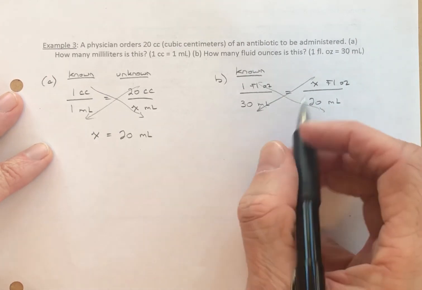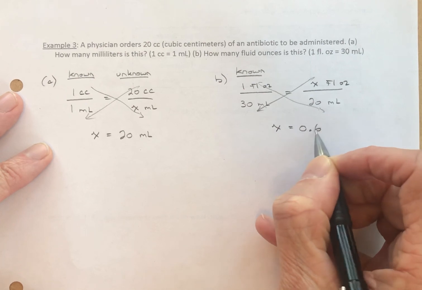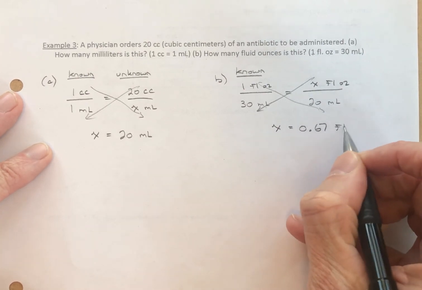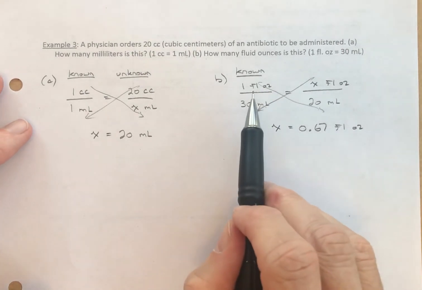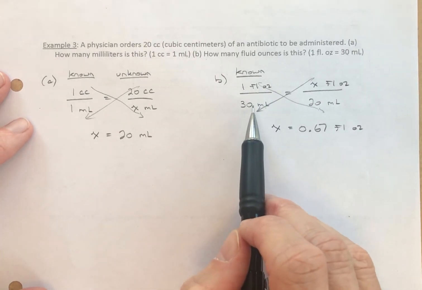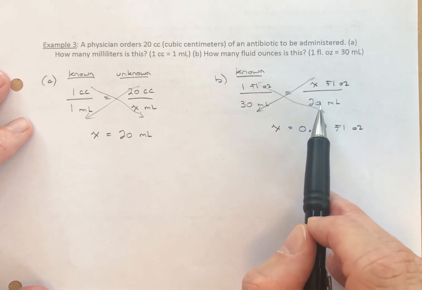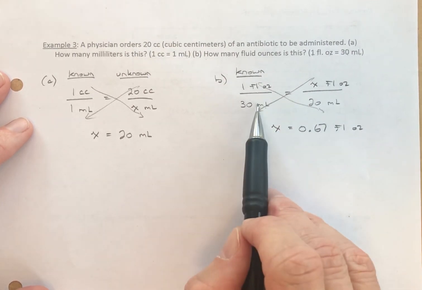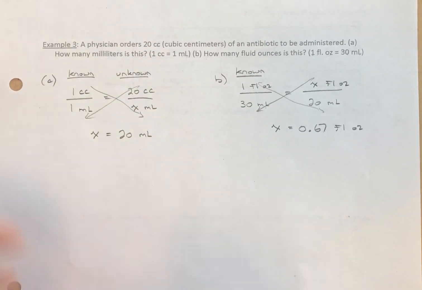Okay, once I have a proportion, the cross products are equal. I'll cross multiply and divide, and I come up with, it is 0.67 of a fluid ounce, a little less than 1 fluid ounce, and that makes sense. If 1 fluid ounce is 30 milliliters, then less than 1 fluid ounce is equal to 20 milliliters because 20 is less than 30, so this number should be less than 1. So there you have it. Some work with converting units of area and volume.